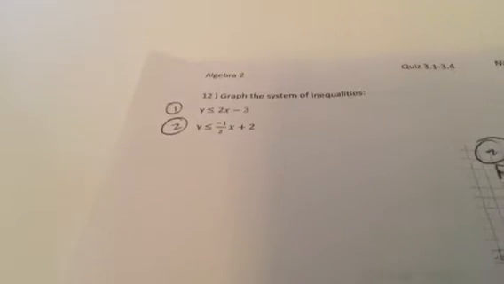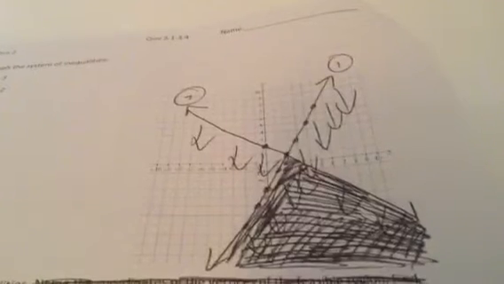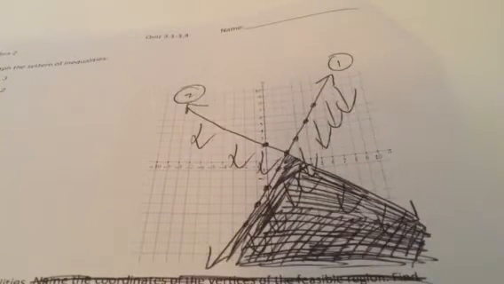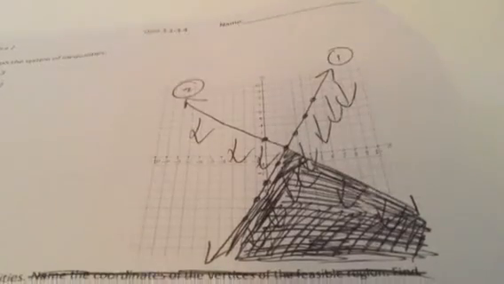We did this one in class today, graph the inequalities. Again, you got the first line. You're going to shade below. Second line, you're going to shade below. That's where they intersect. Again, expect to see two of these. I got a better question for that, too, coming up later.